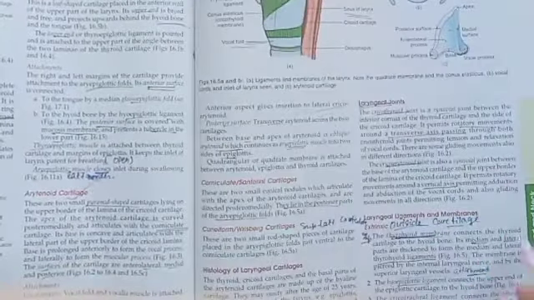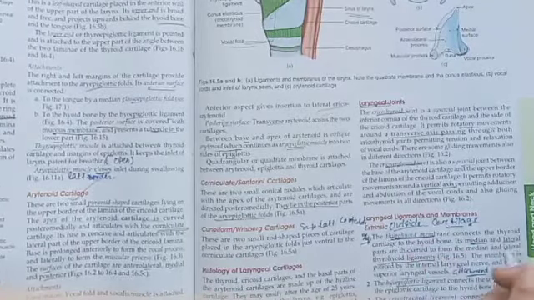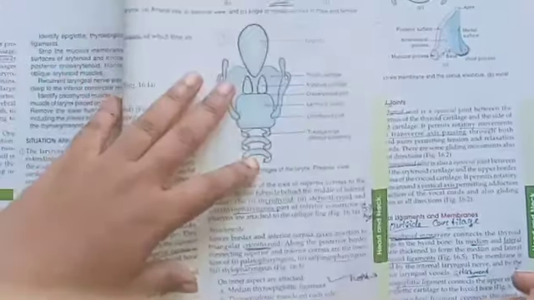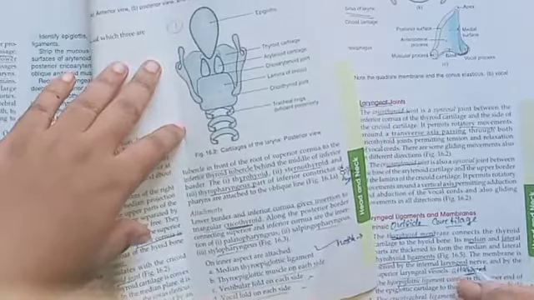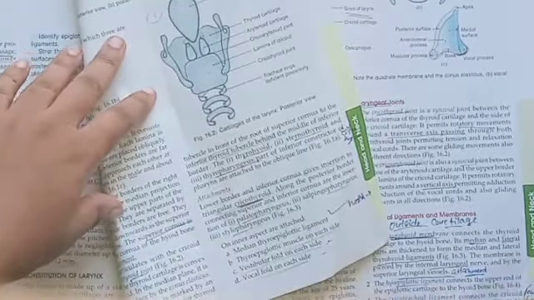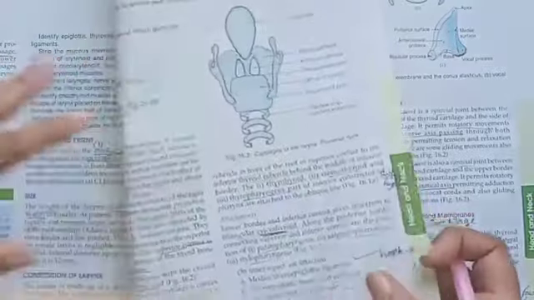So this is an extrinsic ligament and extrinsic membrane. What structures pierce the membrane? They are the internal laryngeal nerve and the superior laryngeal nerve. These are the structures that pierce this ligament.